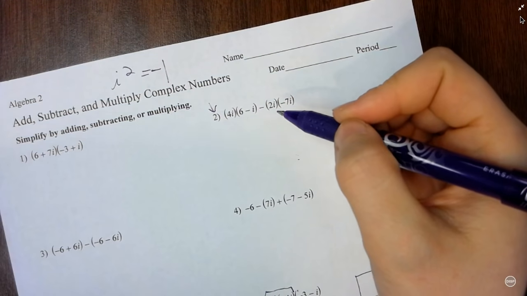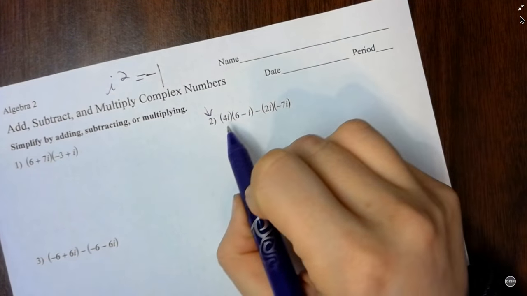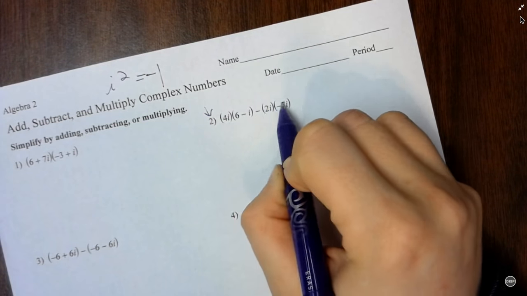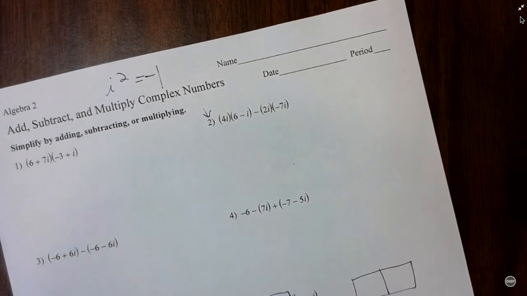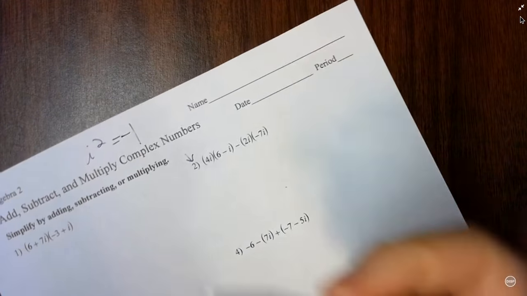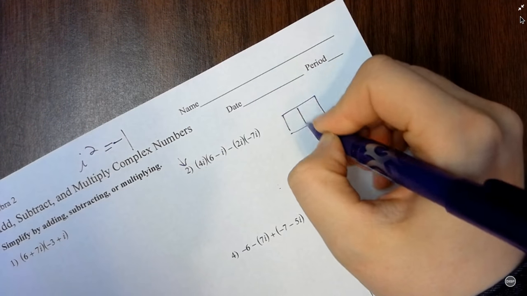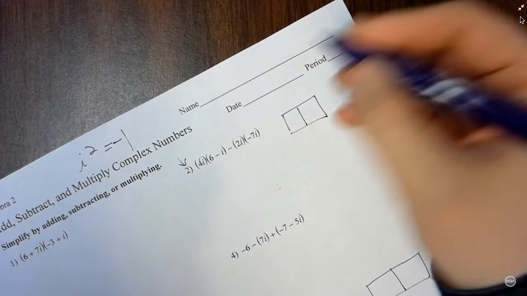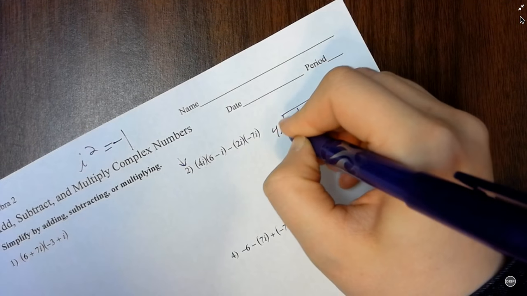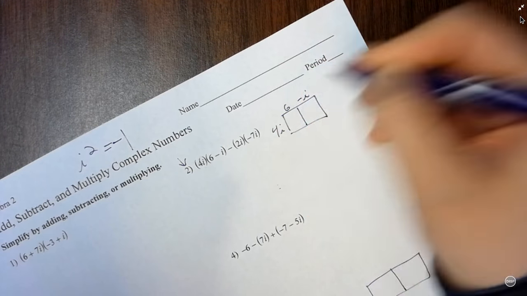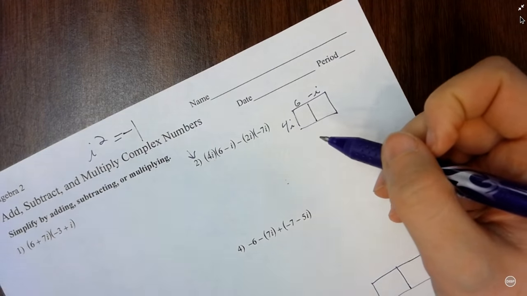Okay, let's check out number 2. So number 2 is a little bit of a more complicated problem because we have to do 2 multiplications and then subtract. So let's try this one. So I'm going to first multiply these 2. So you could do just distribution, or you could use the box method. It is up to you. I'm going to use a box because I think most of you prefer that.